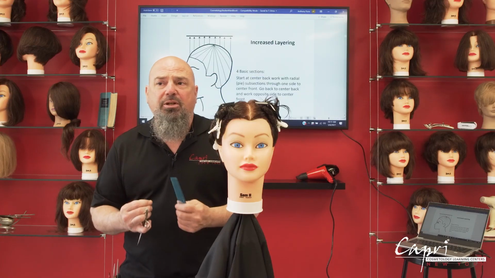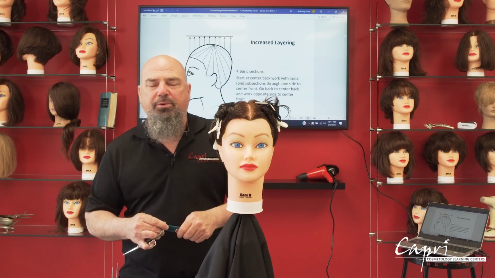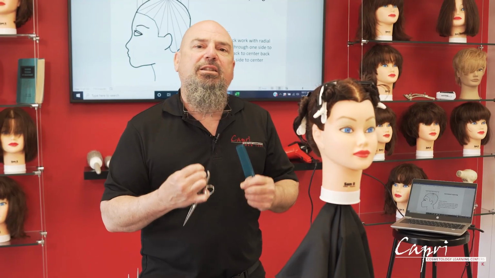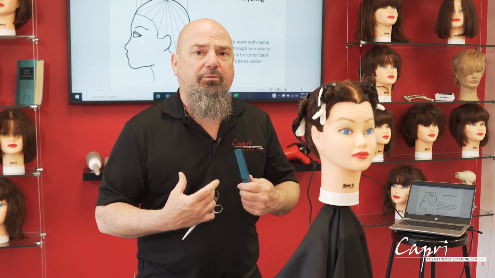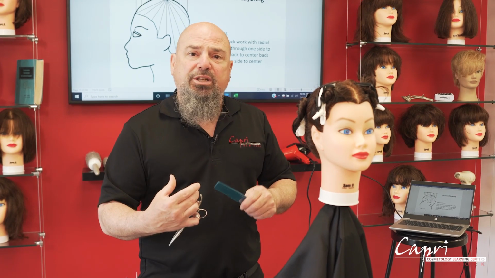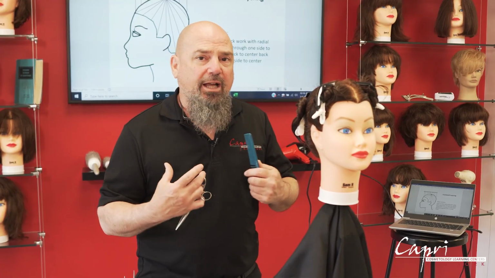And if you go back to the laws of haircutting, which we started with you guys way back when, like 2 weeks ago or 3 weeks ago, it says that vertical haircutting or vertical sectioning creates a lighter, more airier, more fluent haircut or a more feminine haircut. And horizontal sectioning creates a stronger, more masculine or a heavier haircut.